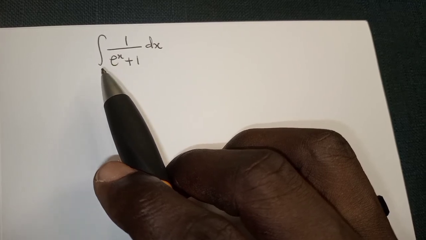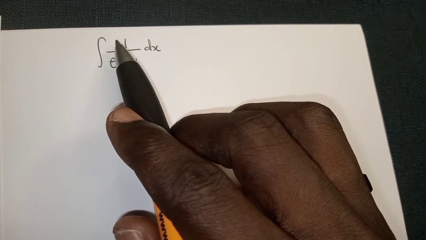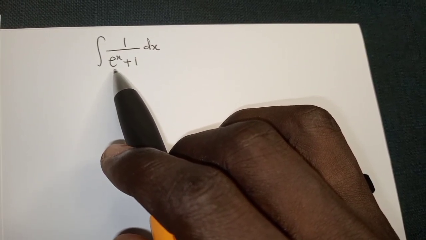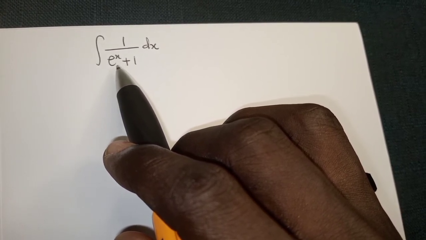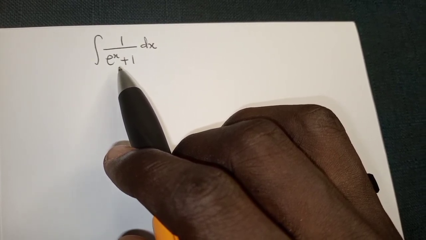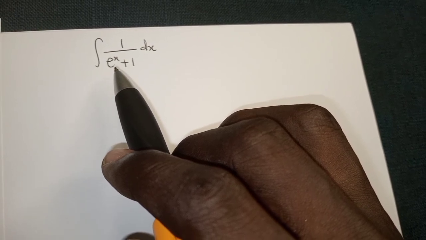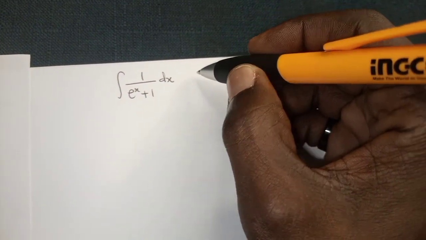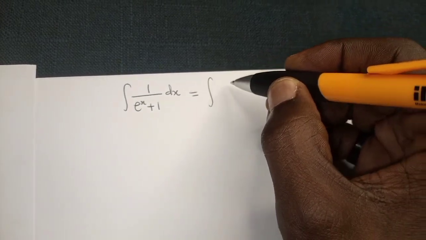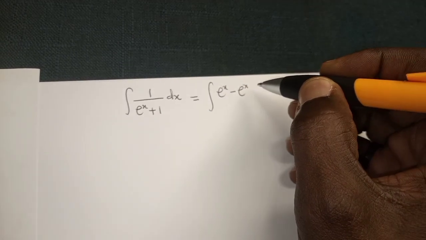So you can introduce that in the numerator, but when you introduce that, you should know that since the operation between e exponent x and 1 is an addition, we use the identity element for addition, which is 0. So that means we'll be having, this should be equal to the integral of e exponent x minus e exponent x, which is 0.